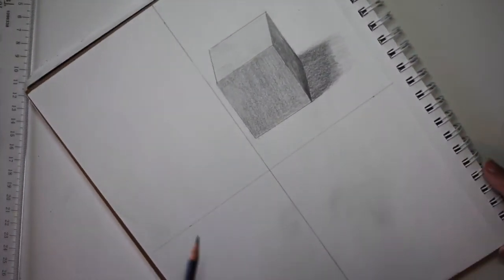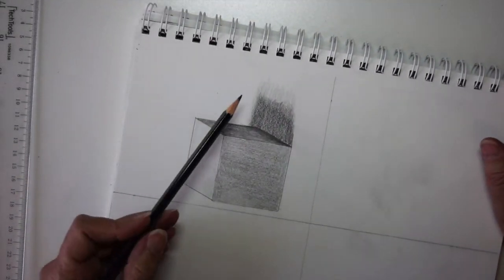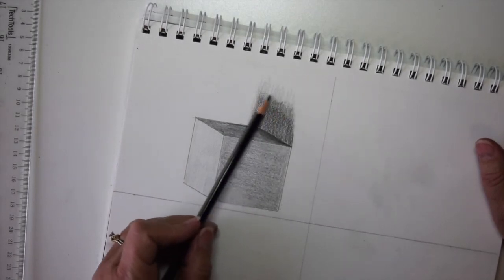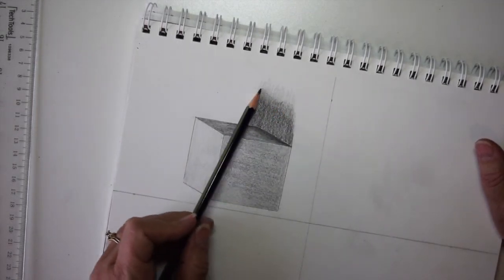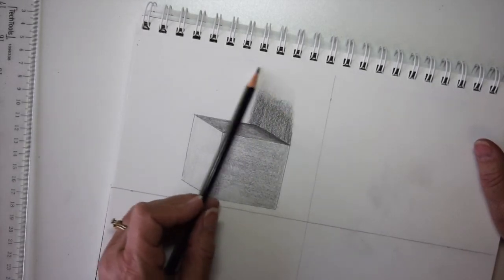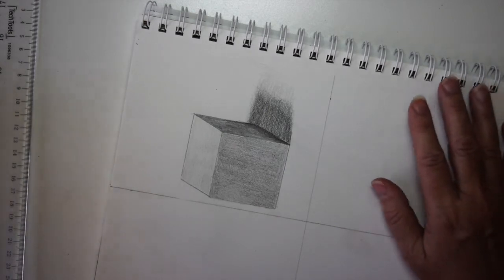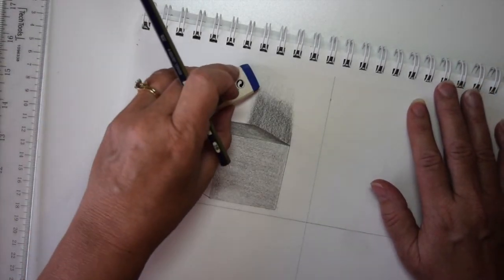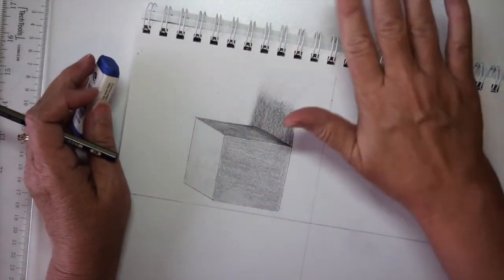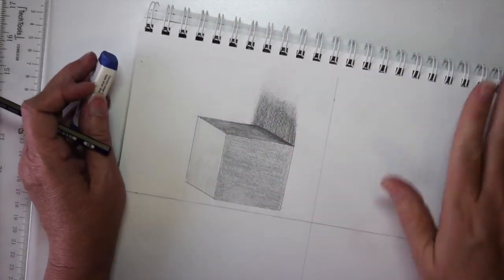And just like before, I turn my book a lot when I work, just because it's easier to draw certain things if I've got the angle right. And it's going to fade out as it gets further and further away.